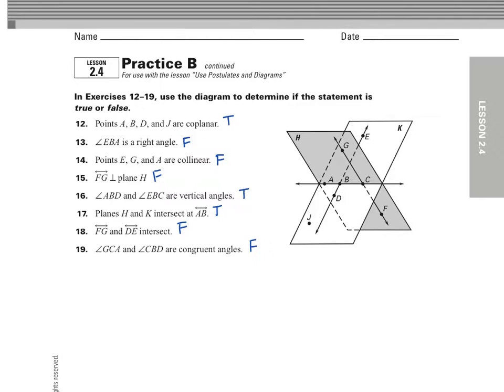18 says FG and DE intersect. FG is here and DE is here. So the fact that that line is grayed out means that it would be behind the plane. And so they're running like this. So they'd never intersect. So you've got to be careful. Watch the dashes. The dashes mean they'd be behind a plane. So if that plane is running this way and the part of that line is dashed, it means it's going to be running behind the plane, and then the other one is running in front of it.